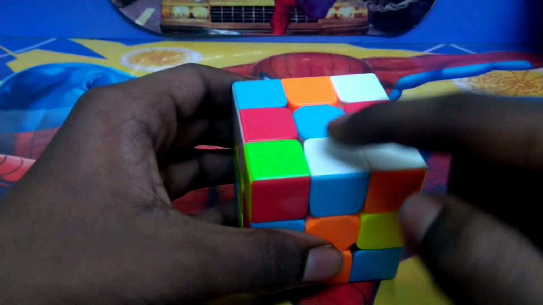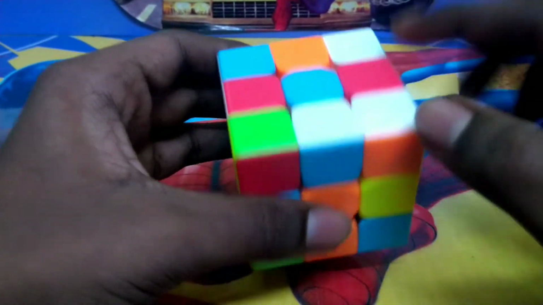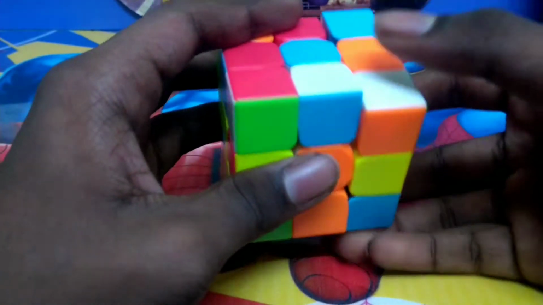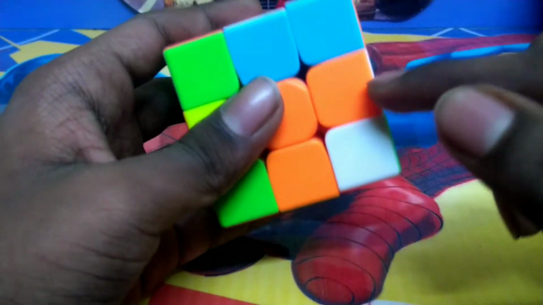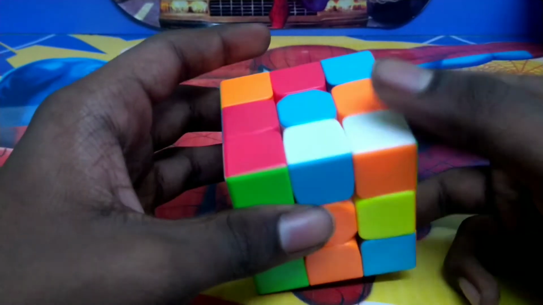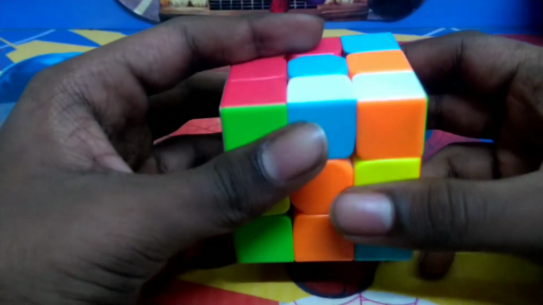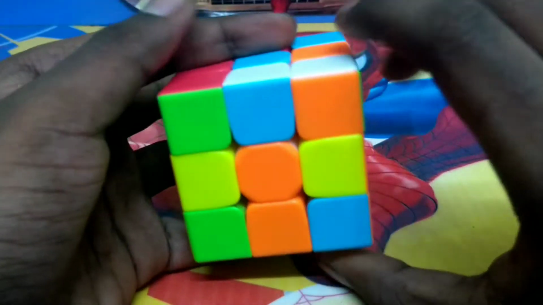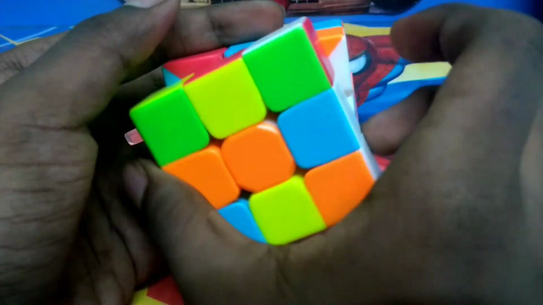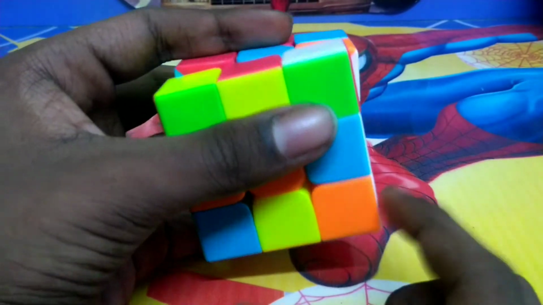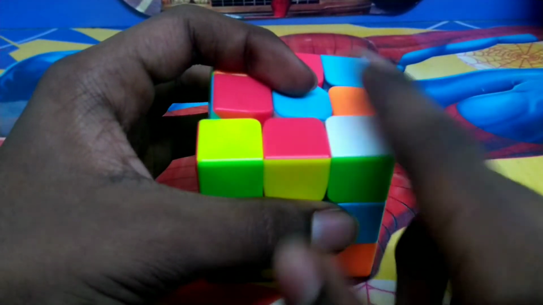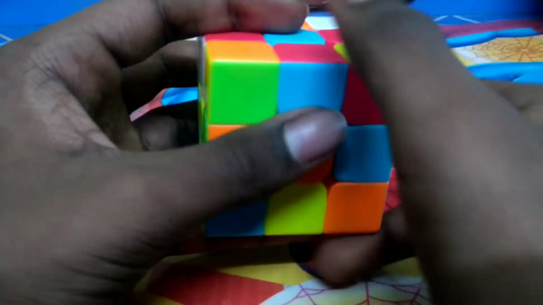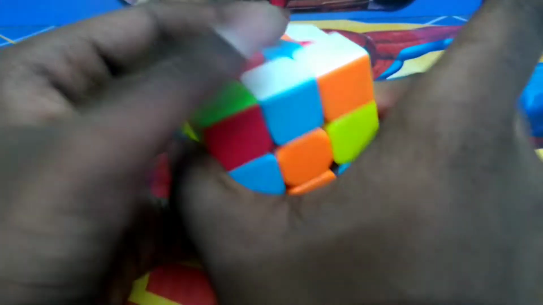And the same case if it's here also. But what if it's here? If it's here, we can't just protect this corner. If we just protect this corner down, this will also come down. So we have to protect this in a different manner. Different manner in the sense, we have to do an F move, which means we have to turn the front layer. And then the corner will be protected, but the edge will still stay in the top layer. So we have to move this to this position and then move the front layer back to normal.